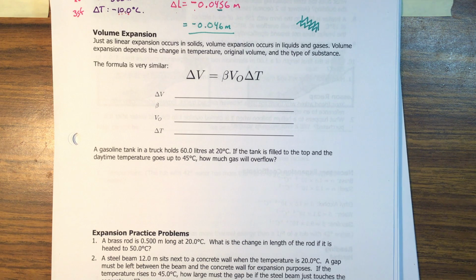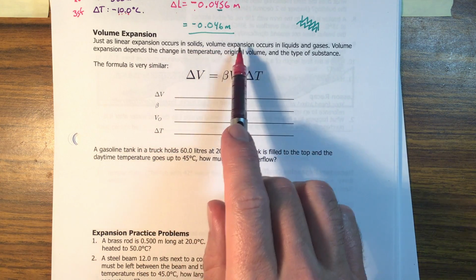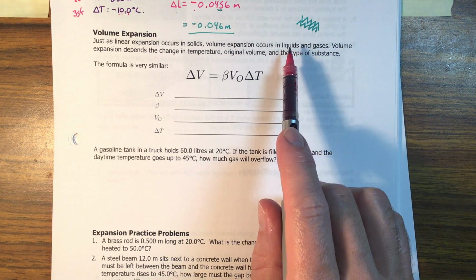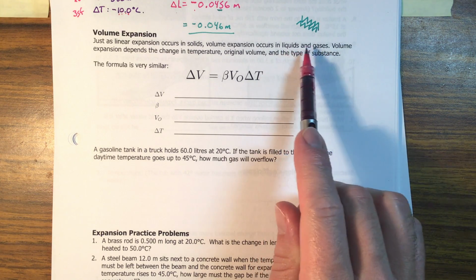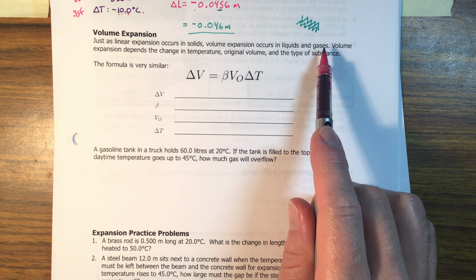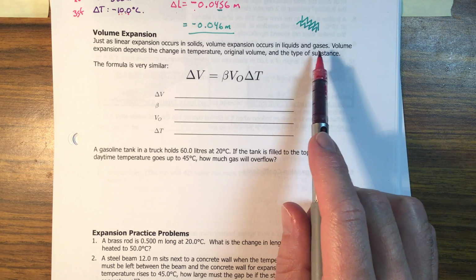All right, so let's take a look at volume expansion. Just as linear expansion occurs in solids, volume expansion occurs in liquids and gases. We take a gas and we heat it up, it expands; we cool it, it contracts. And you've probably seen this in a soccer ball or a balloon.